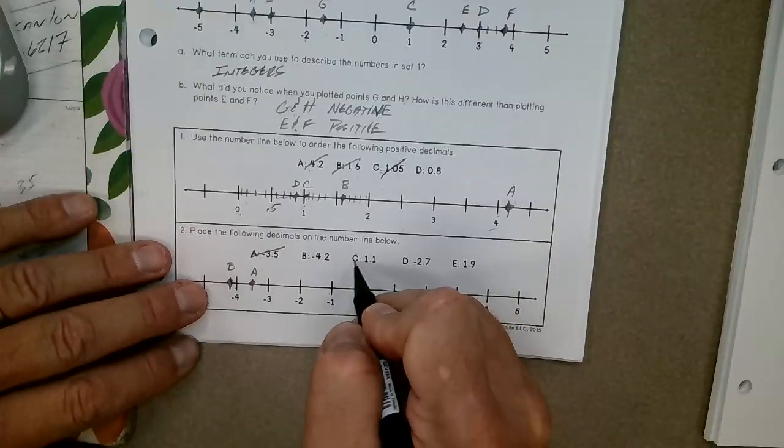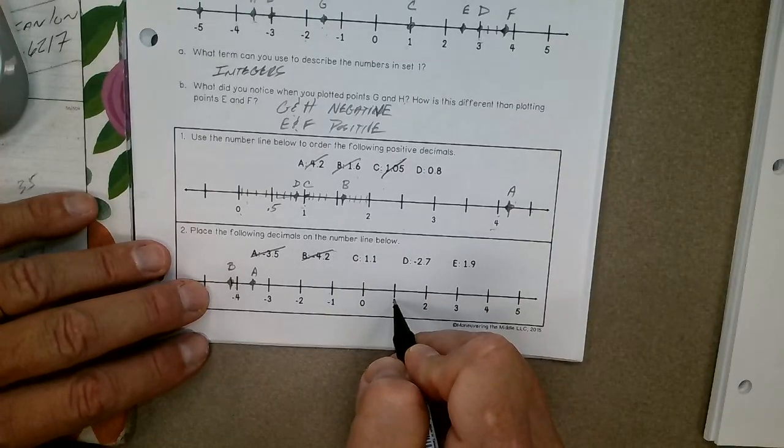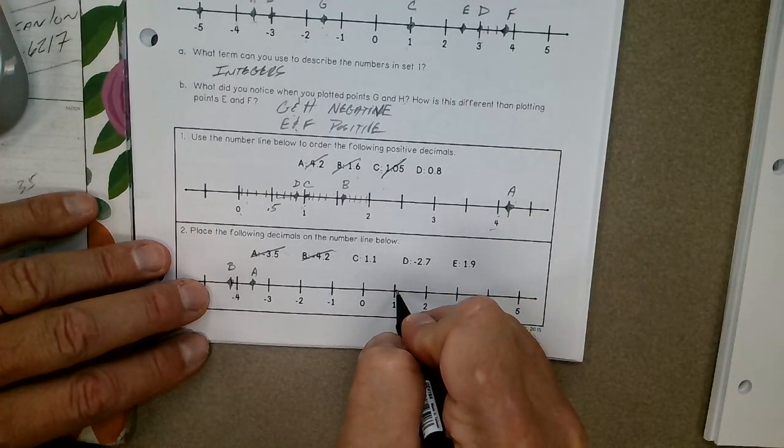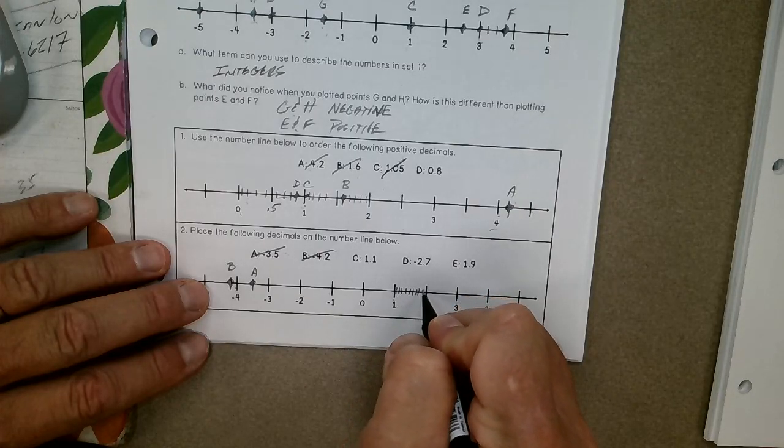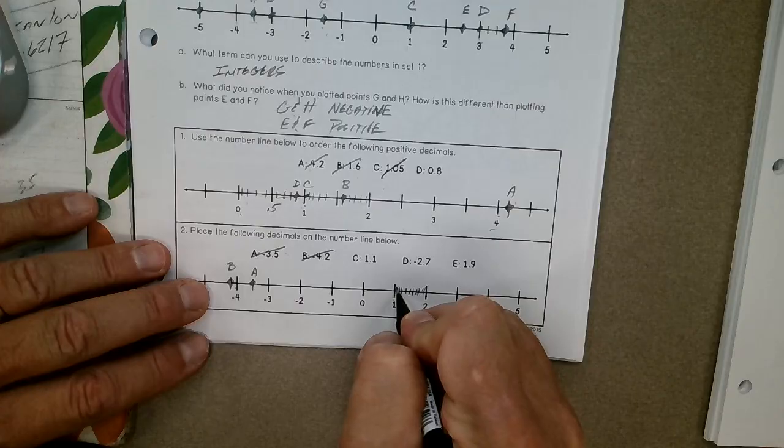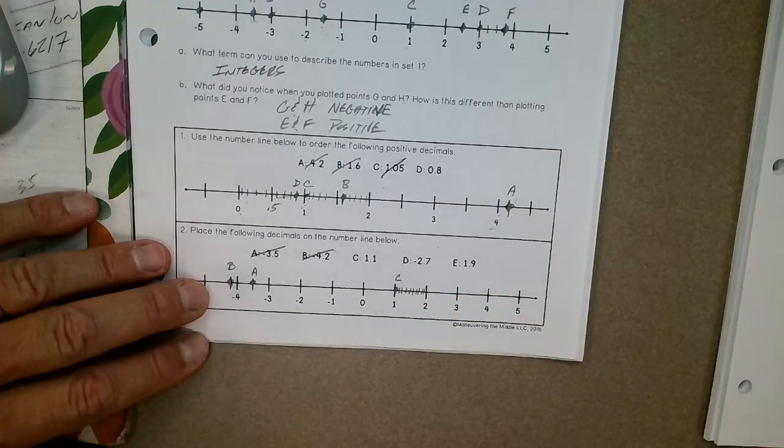Letter C is 1 1/10. Well, here's 1, here's 2. If I was to split this into 10 equal sections, 6, 7, 8, 9, 10, it would be right there, letter C.